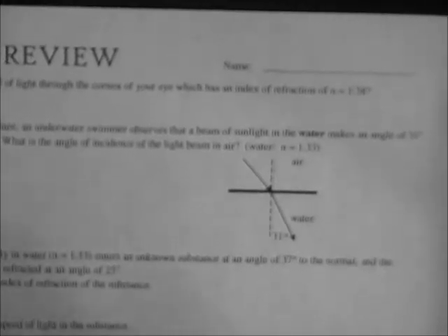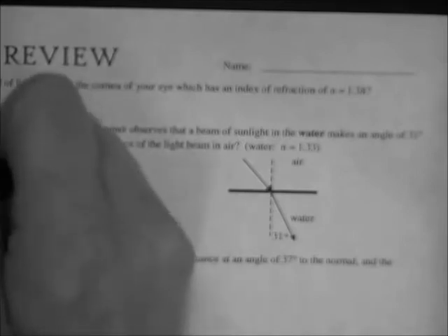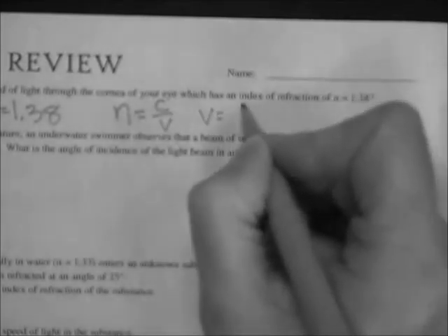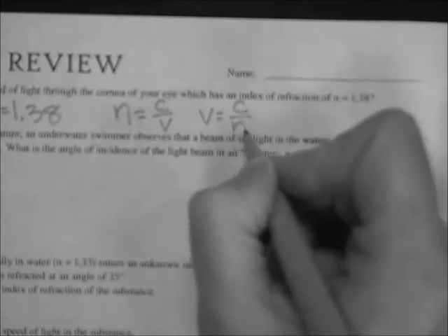Question number 1 asks about what is the speed of light through the cornea of your eye, which has an index of refraction n equals 1.38. And the equation we'll use is n equals c over v, where if I solve that for v, it would be c over n.